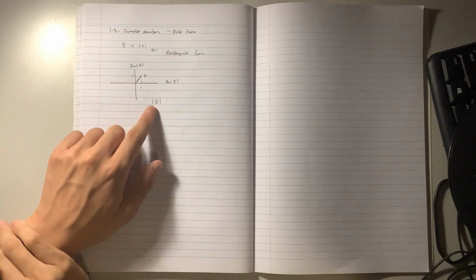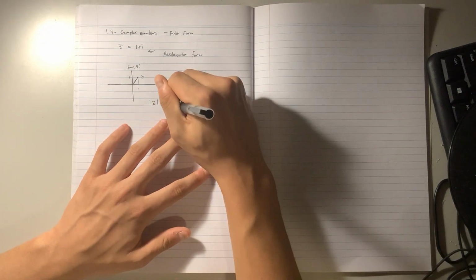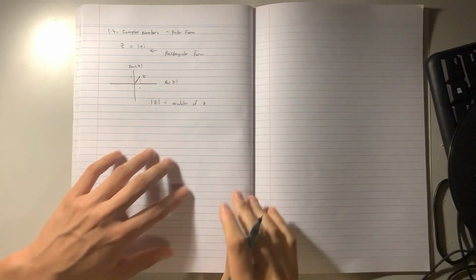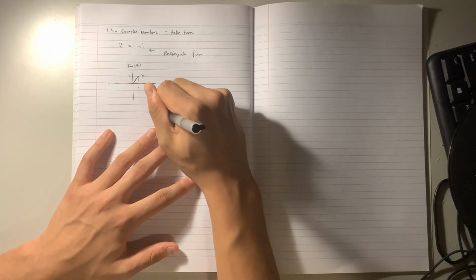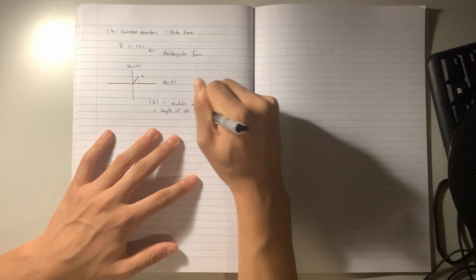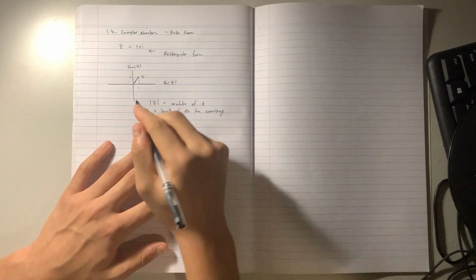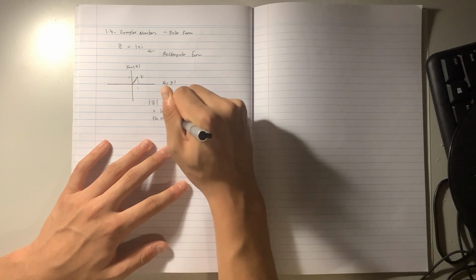If we see this notation with two lines on either side of the z, that will be equal to the modulus of z. And the modulus of z, you can just think of it as the length of the line connecting the origin to the complex number.